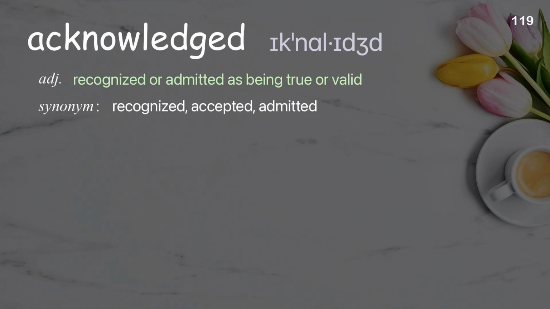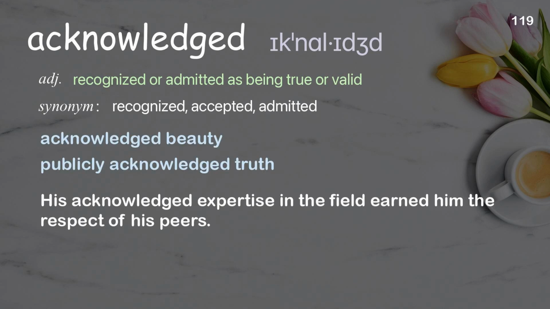Acknowledged: Recognized or admitted as being true or valid. Examples: Acknowledged beauty. Publicly acknowledged truth. His acknowledged expertise in the field earned him the respect of his peers.